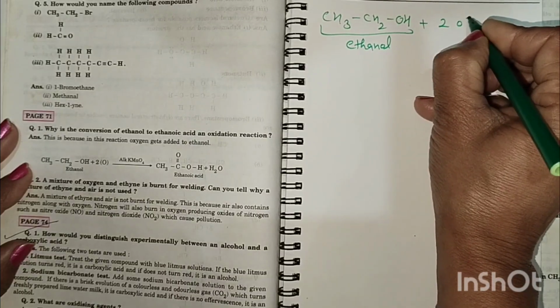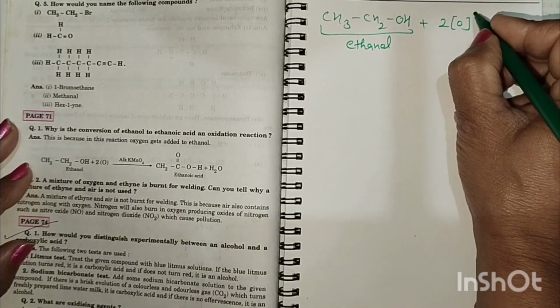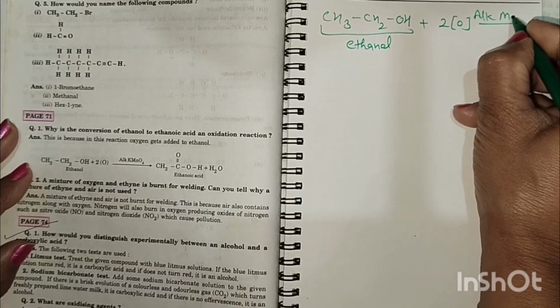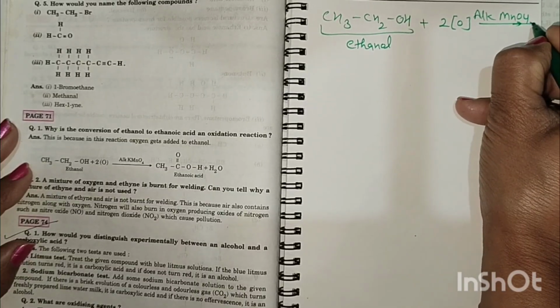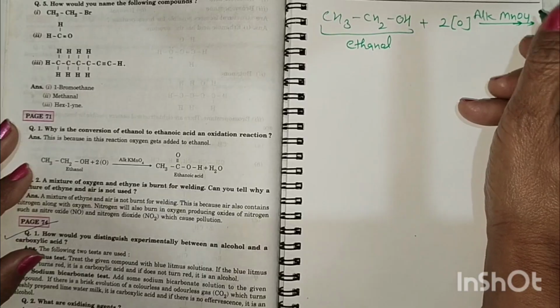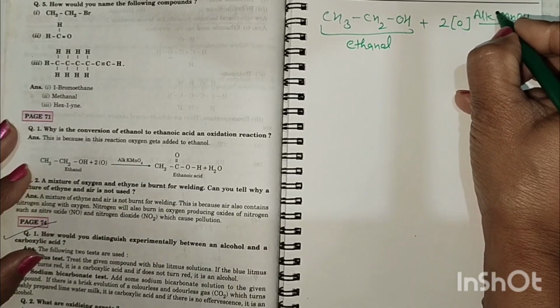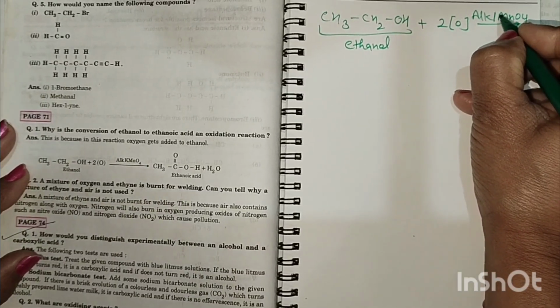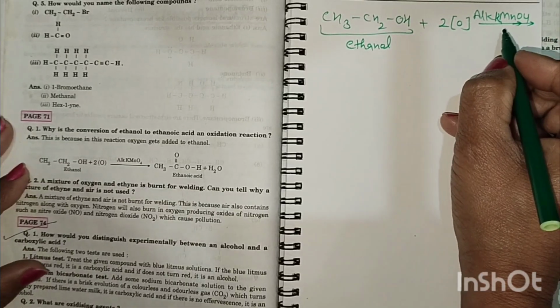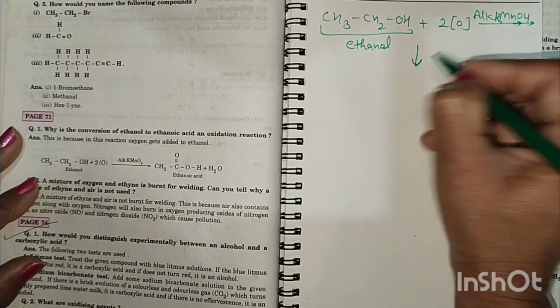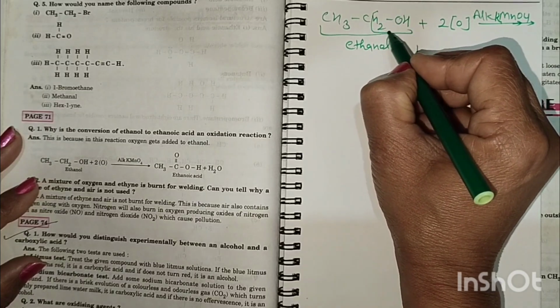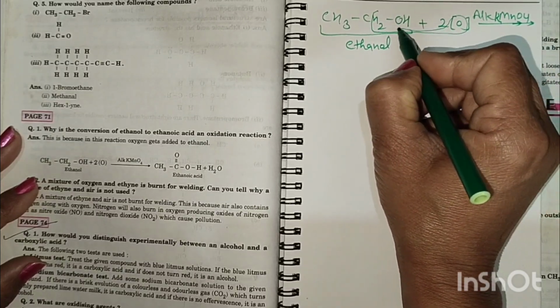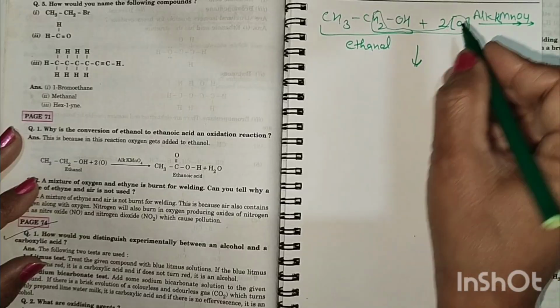When we oxidize it in the presence of alkaline KMnO4, you write KMnO4 here. Then hydrogen reacts with oxygen and water is released.